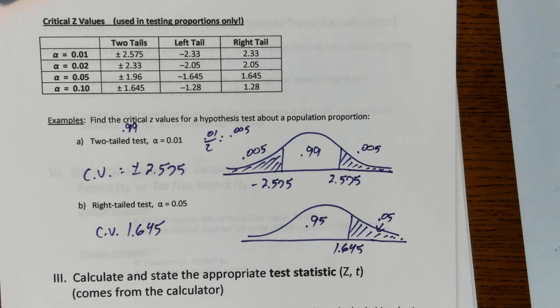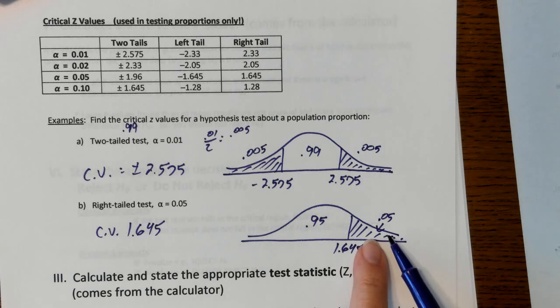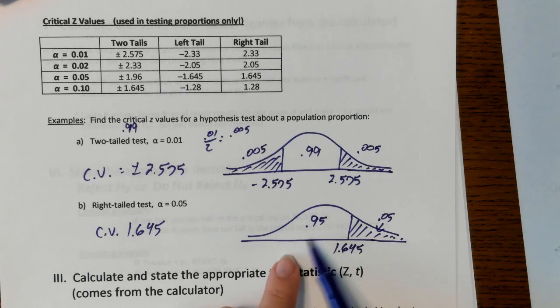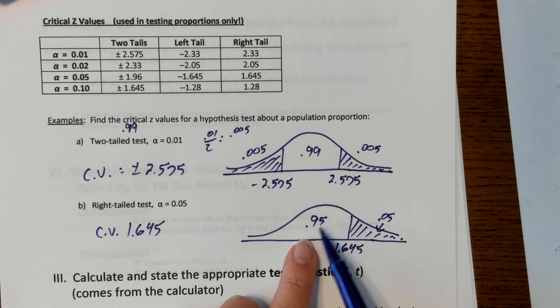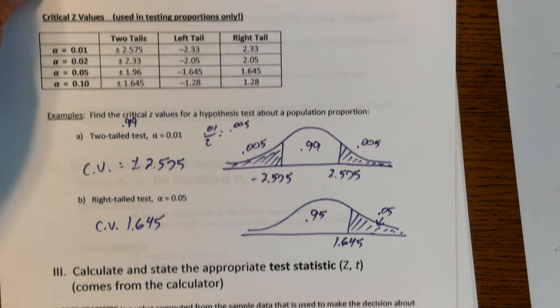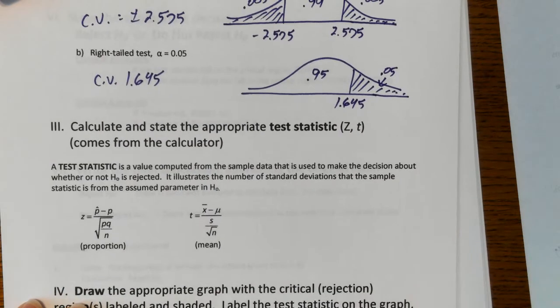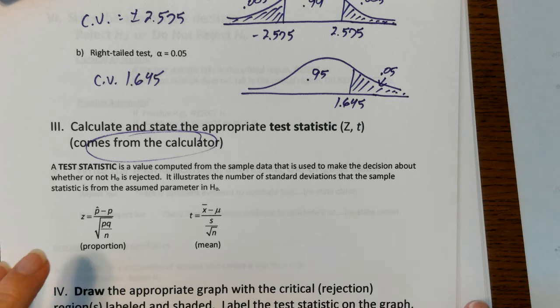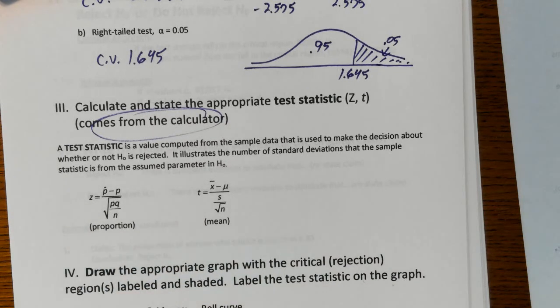So then when I get my test statistic from my calculator, I just want to see if that test statistic is bigger than 1.645, which would put it in the rejection region and make me reject the null hypothesis. Or if my test statistic is smaller than 1.645, that puts me in that 95% right there, and I would fail to reject my null hypothesis. Okay, test statistic will come from your calculator. You do not have to do any calculations by hand for it. Your calculator will tell you what it is.